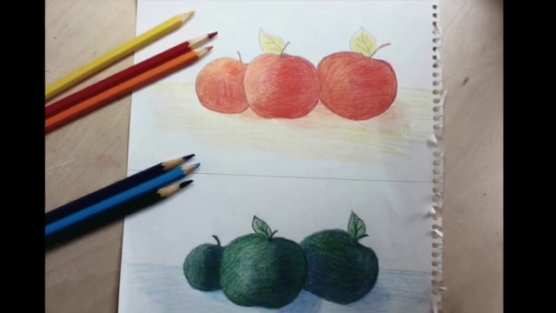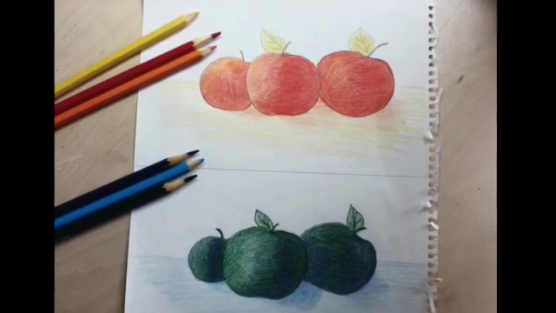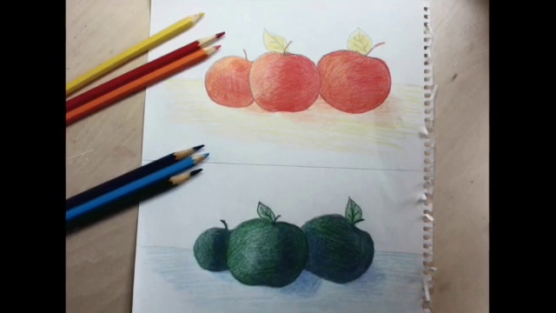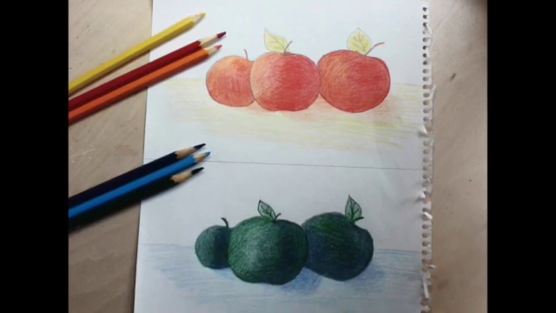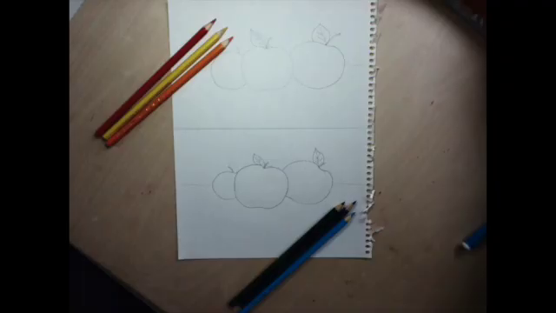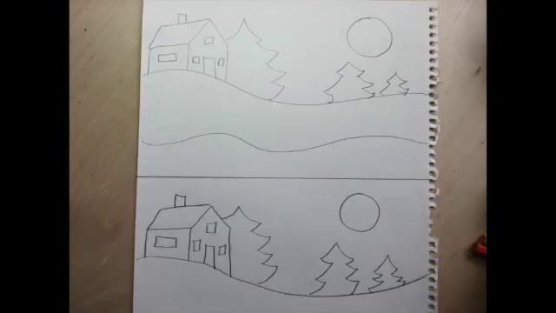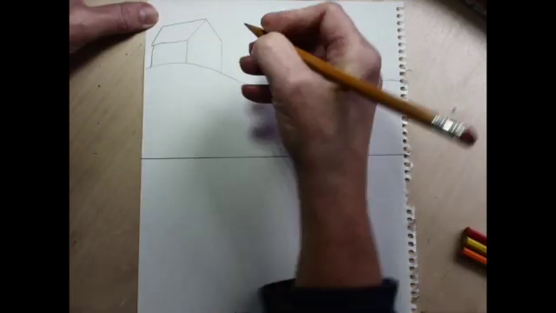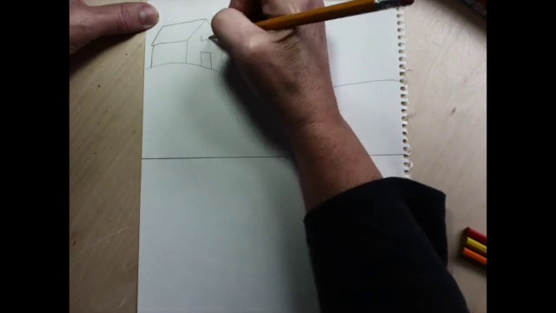What are you going to put in your picture? Here are a few ideas and examples. You could do fruit. How about a landscape? Or a vase of flowers? Whatever you choose, keep it simple.